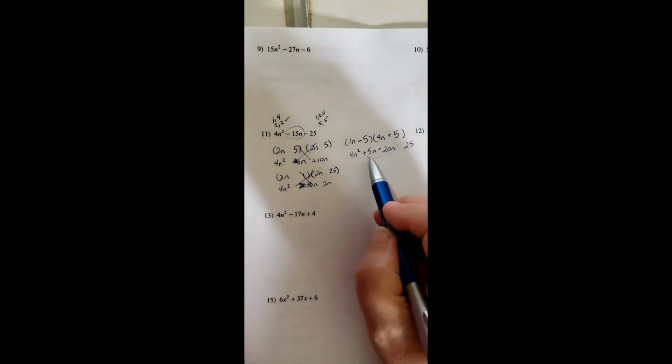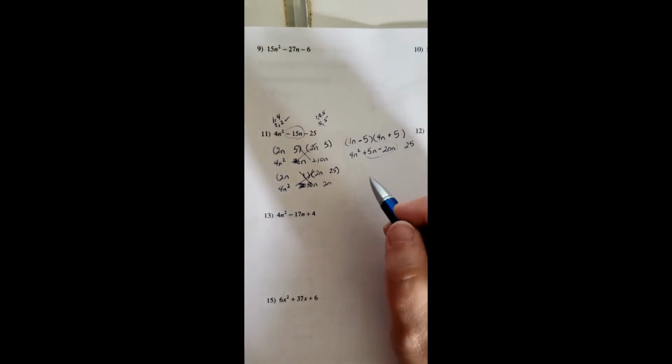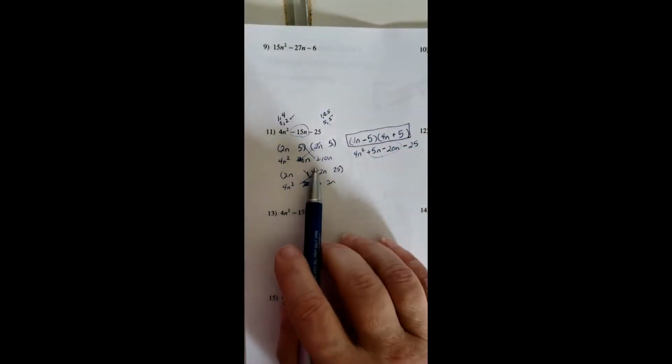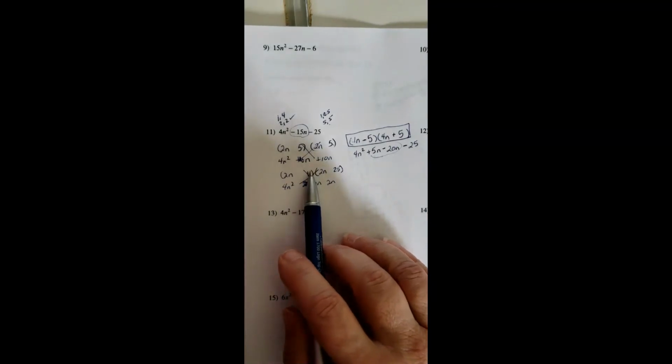Now if I add those together, I get a negative 15. So let's just check the last times the last. Last times the last gives me a negative 25. Is this the same as that? Yes, it is. So there's my answer. Took me a couple of tries to get it. I got to do the guess and check, and that's what we came up with.